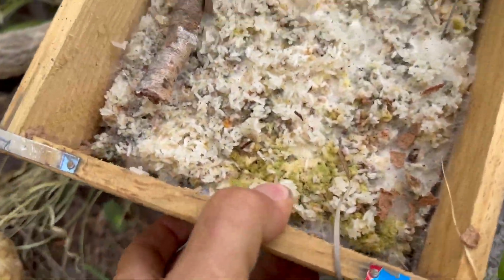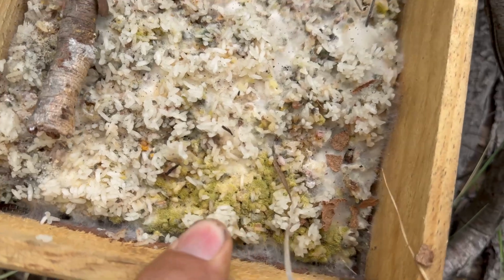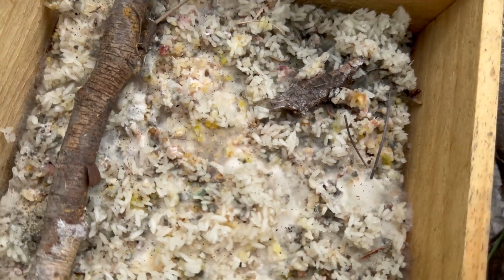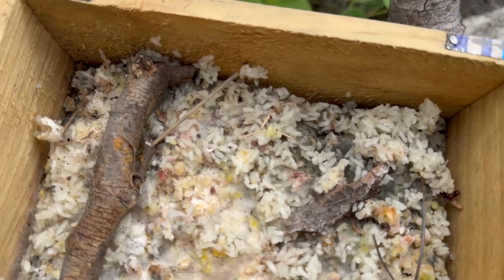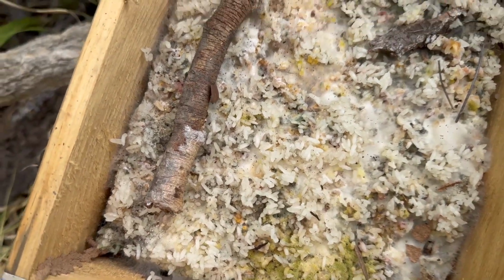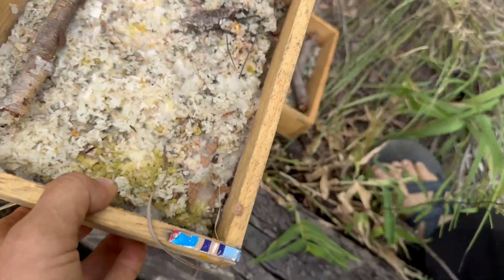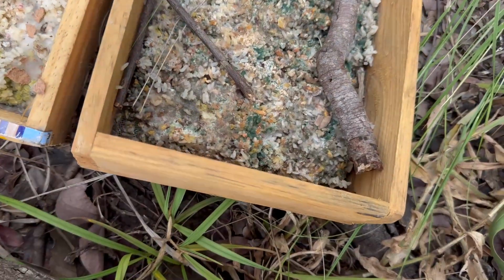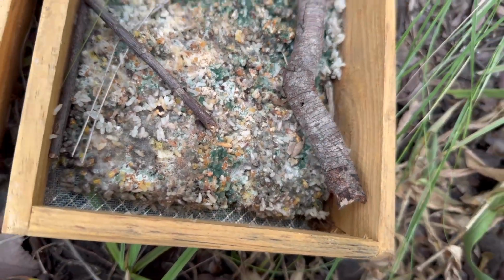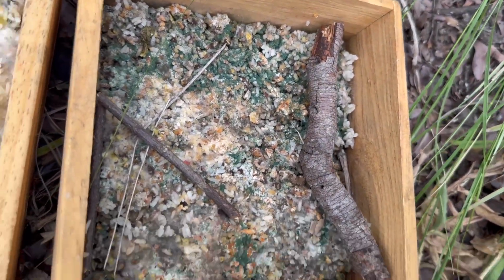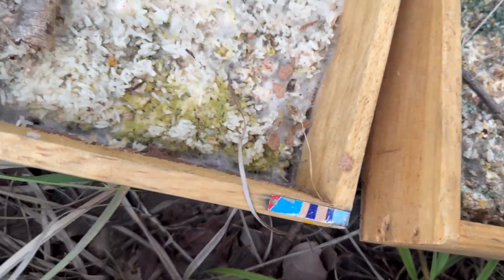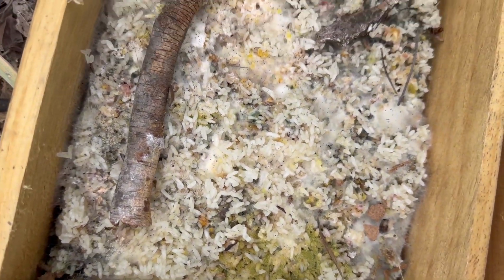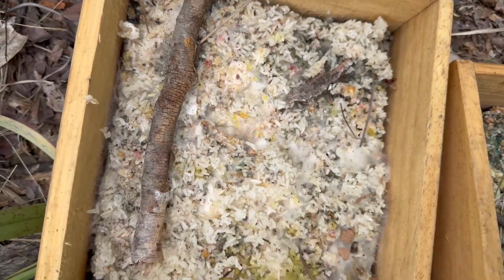Completely different collection of colors and types of fungi and biology from this location versus the other. Take a look. Here's the one, and here's the other. This one's got a lot darker colors, more greens and deep oranges. This one has more yellows and whites and some grays.